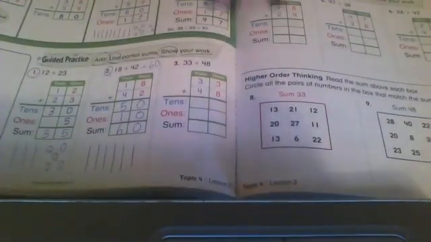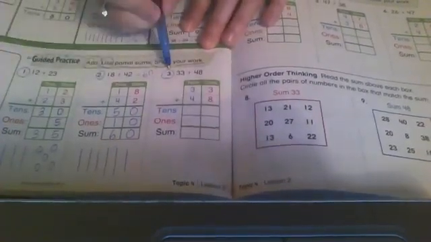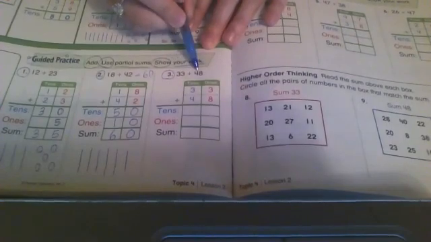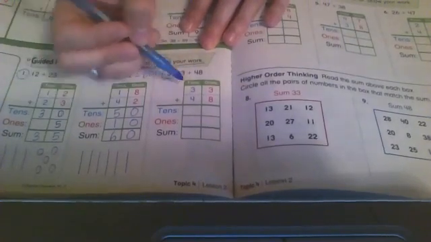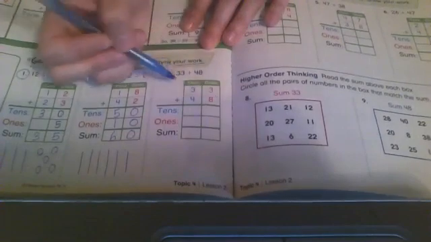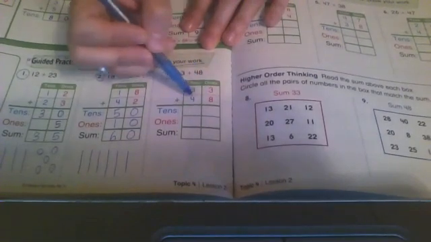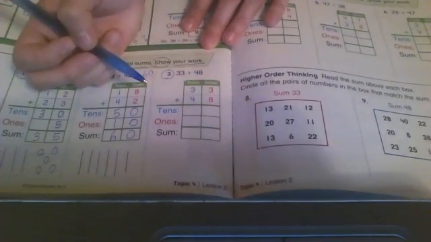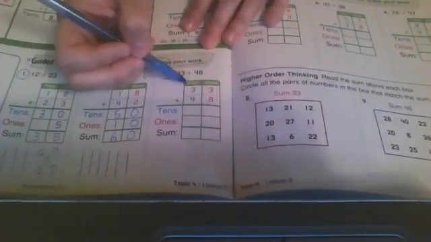All right, so let's go ahead and do one more example with number 3. My equation is 33 plus 48. Okay, so they set up the problem, 33 plus 48, and we have our 10s lined up and our 1s lined up. And I'm going to start by looking at my 10s.